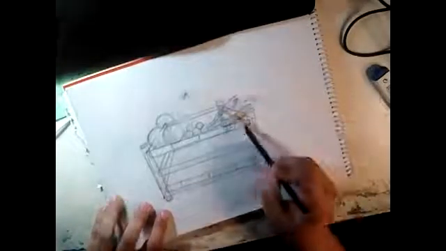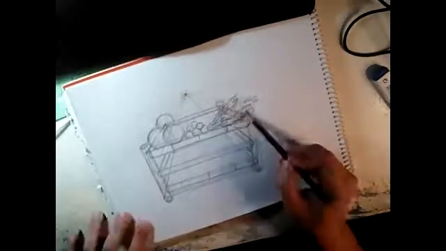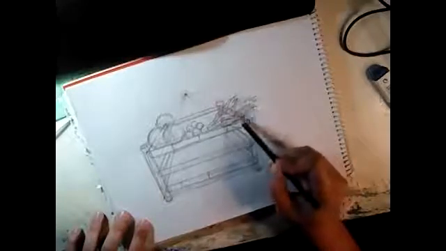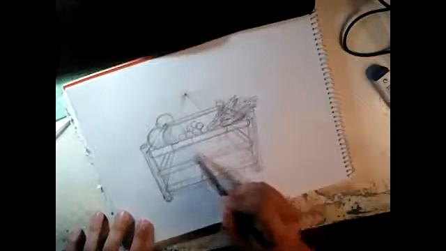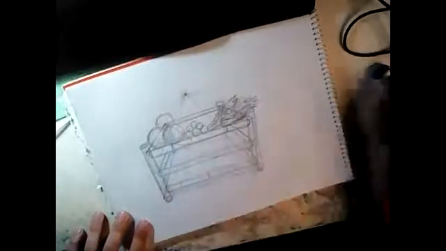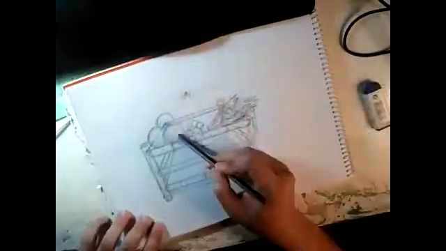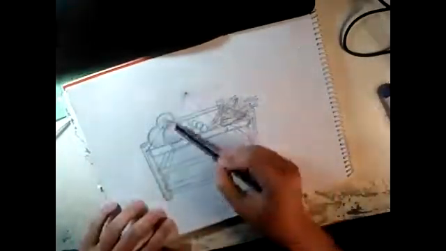So I didn't bother to erase the excess lines right here because that's going to be drawn over. So we have the vegetable, we have this watermelon right here. I don't know how to draw a watermelon except I know that it's a circle. So see, you need reference for it.